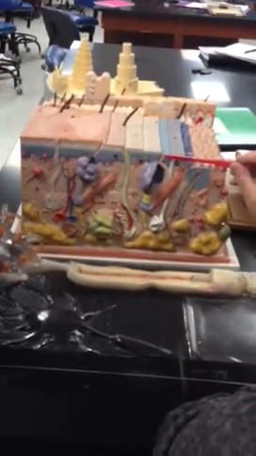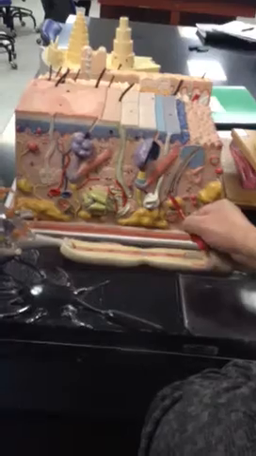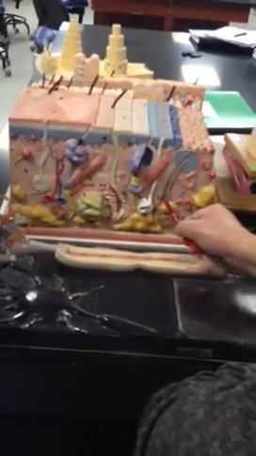But you still have the layers: stratum basale, stratum spinosum, stratum granulosum, stratum lucidum, and then all this stratum corneum. Dermal papilla. Oh, that's something I forgot. Dermal papilla. It doesn't show here. Oh yes, hair papilla.